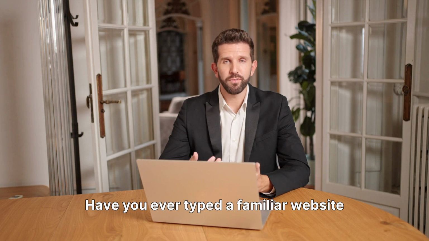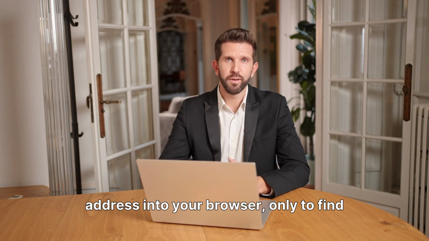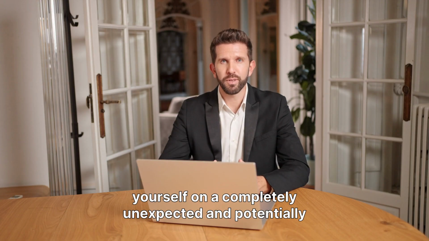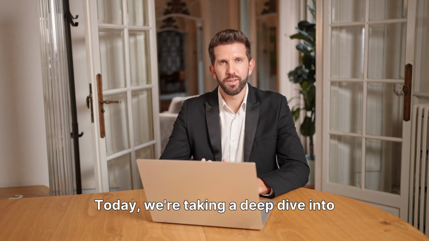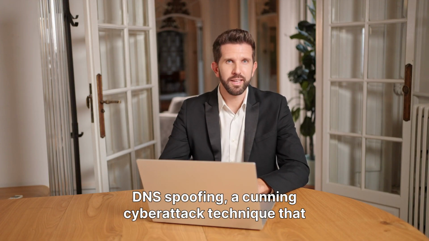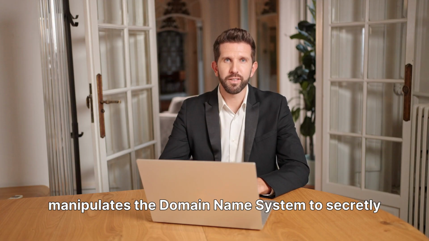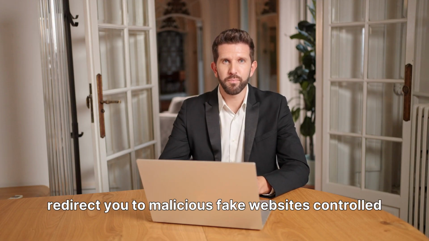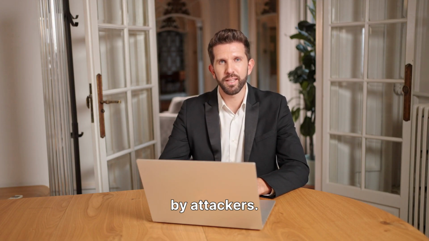Have you ever typed a familiar website address into your browser, only to find yourself on a completely unexpected and potentially dangerous page? Today, we're taking a deep dive into DNS spoofing, a cunning cyber attack technique that manipulates the domain name system to secretly redirect you to malicious fake websites controlled by attackers.